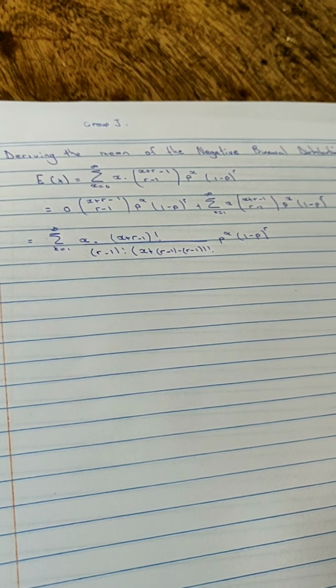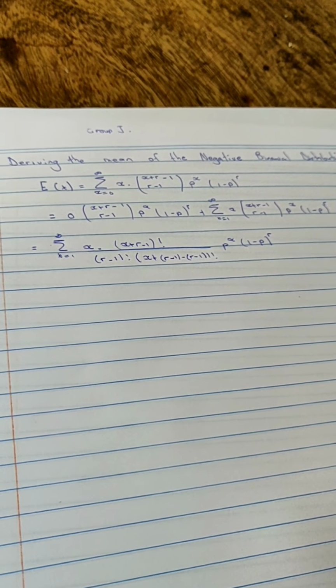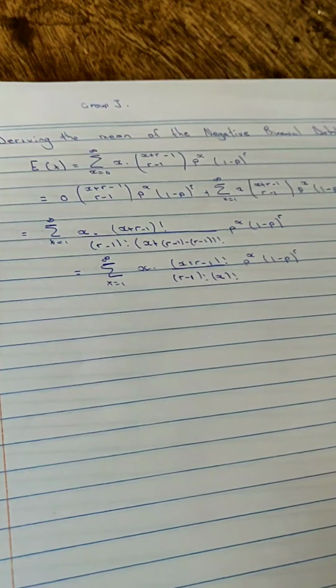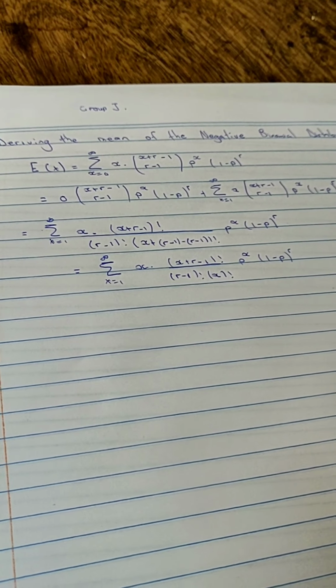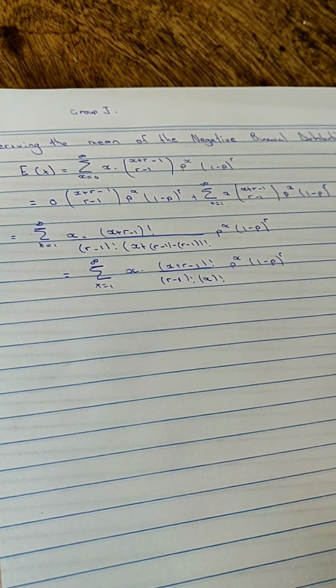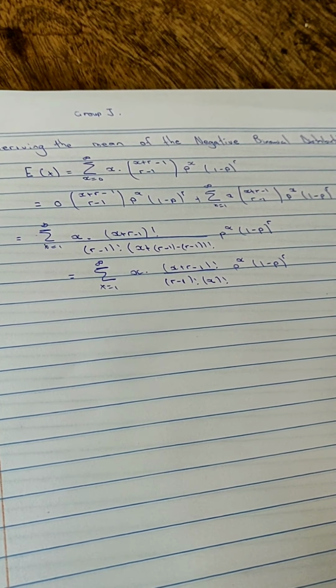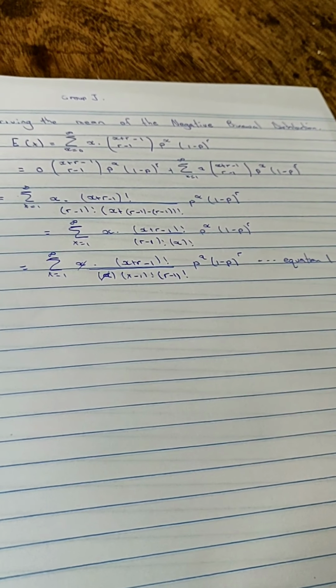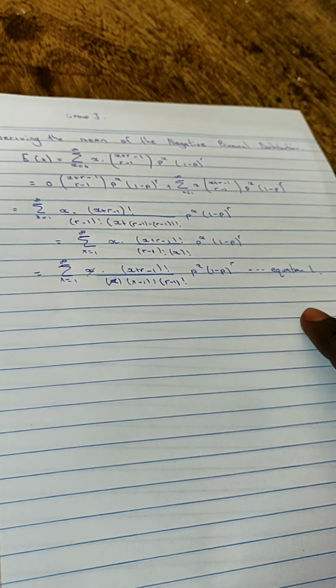After expanding it, we are going to simplify our new equation. So this is our new expression. The next step is to take out the x by expanding x factorial. After taking out our x, this becomes our equation 1.